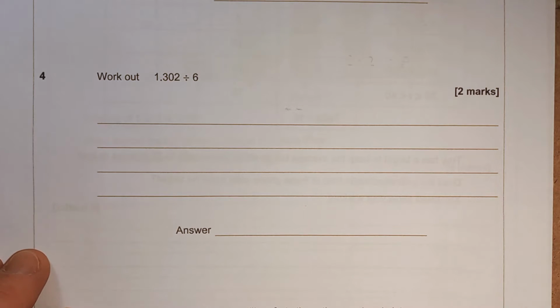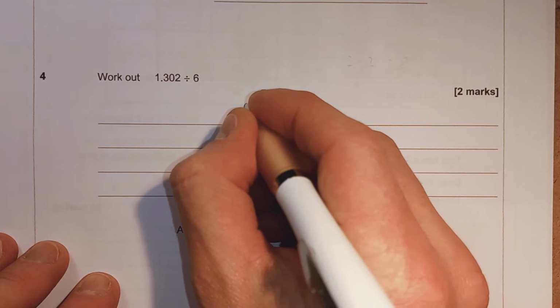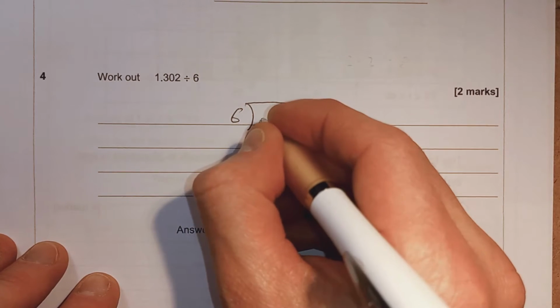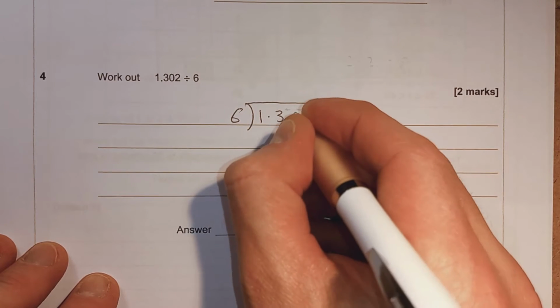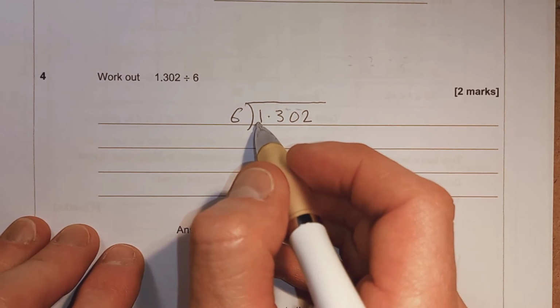Question 4. 1.302 divided by 6. Right, well, let's just do this using a bus stop method. Now, it might look a bit strange to use a bus stop method at first, because you think, well, 6 doesn't go into 1, and that's fine.